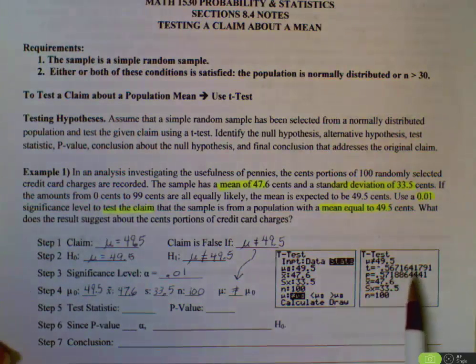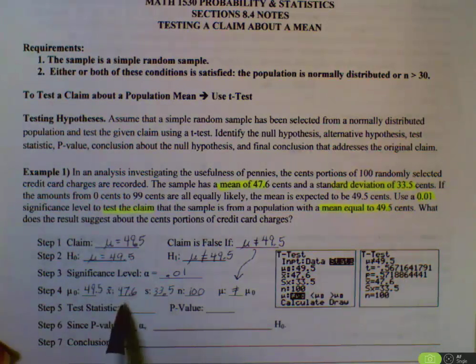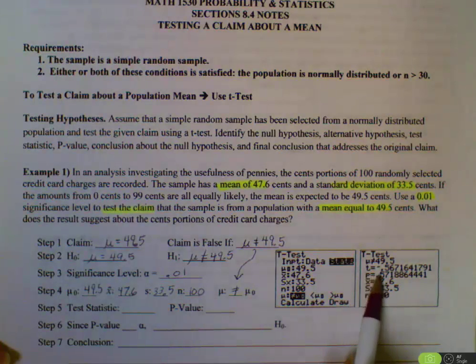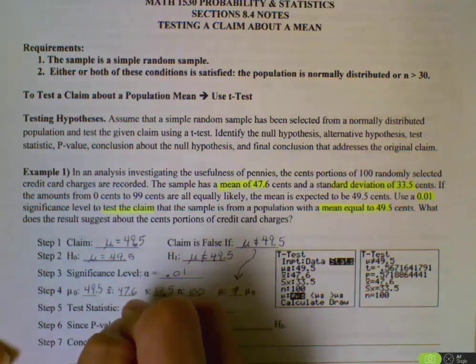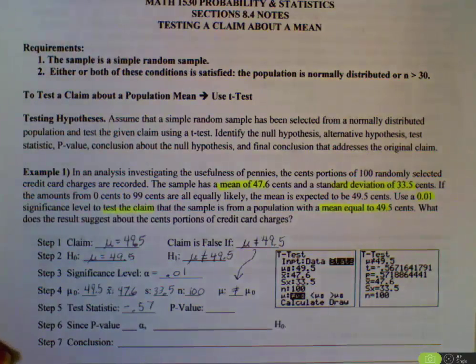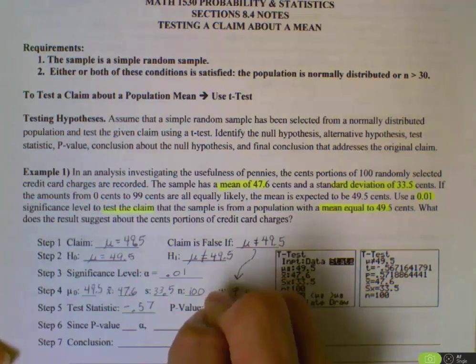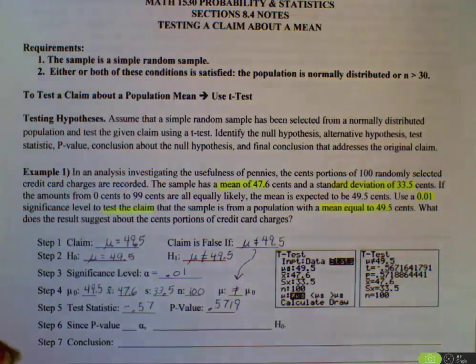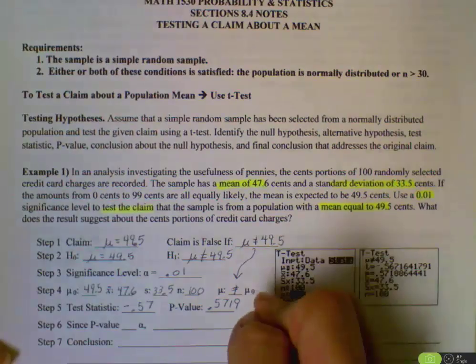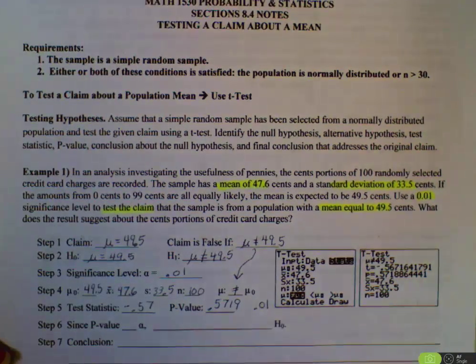Based on this results screen from my calculator, I got that the test statistic, I'm going to round it to 2 decimal places, is t equals negative 0.57. And my p-value from the calculator, rounded to 4 decimal places, would be 0.5719. And I need to compare that p-value to the significance level I was given. My significance level is 0.01, and 0.5719 is much greater than 0.01.